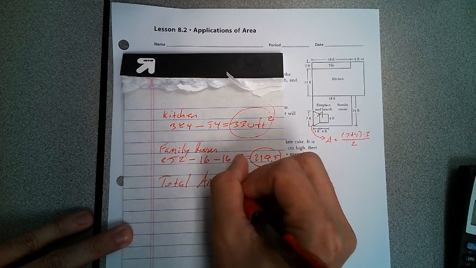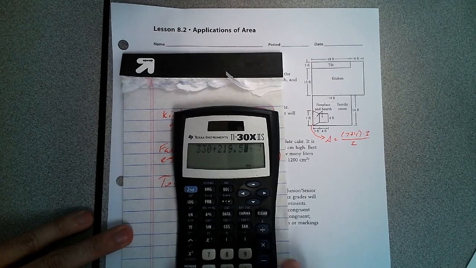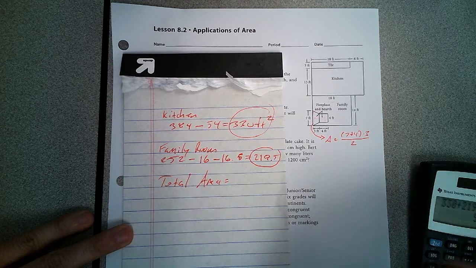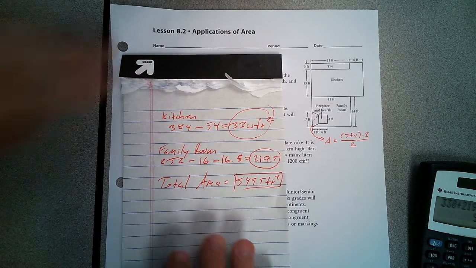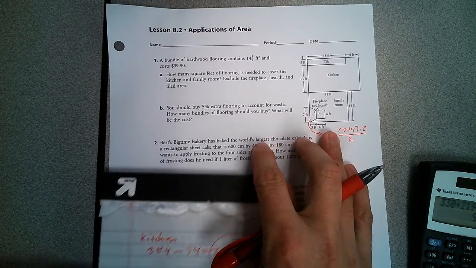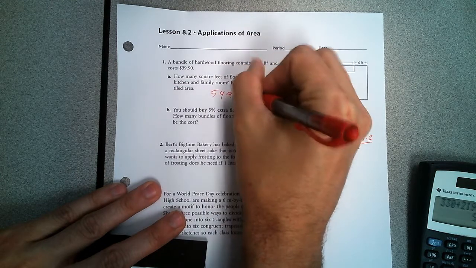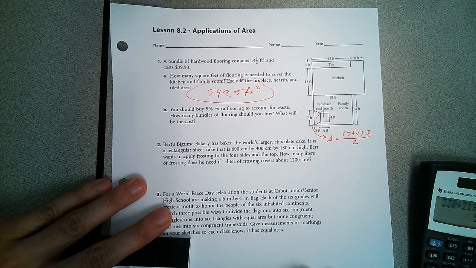Let's go ahead and add those together, and we're going to get the total area that I want covered. So that's going to be 330 plus 219.5. All right, that gives me 549.5. And that is in feet squared. So that's my answer to this one. So part A, 549.5 feet squared. So that is the answer to part A.